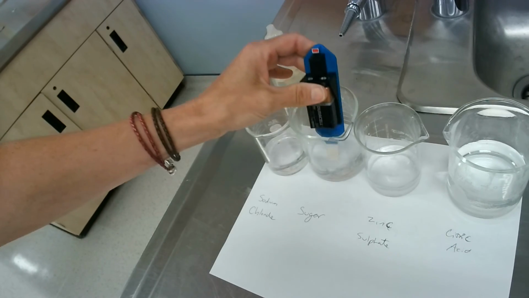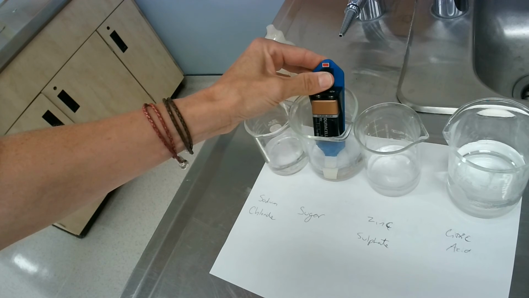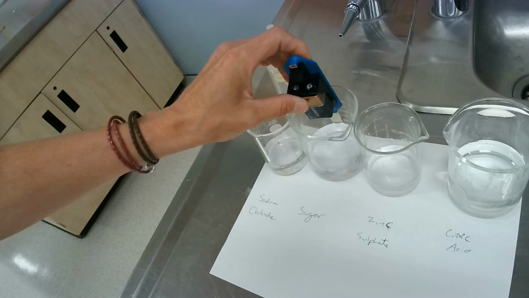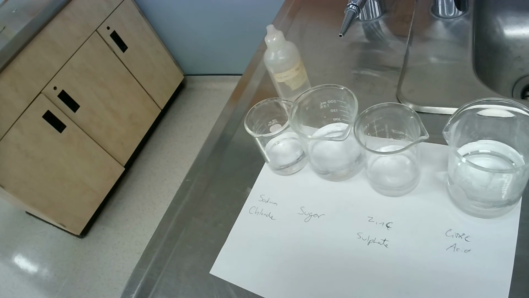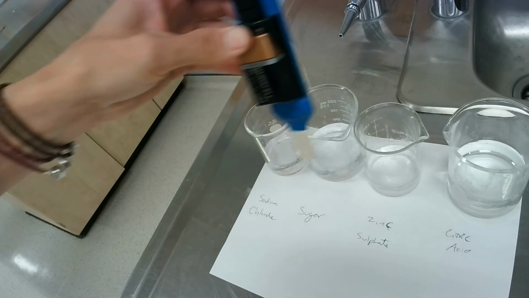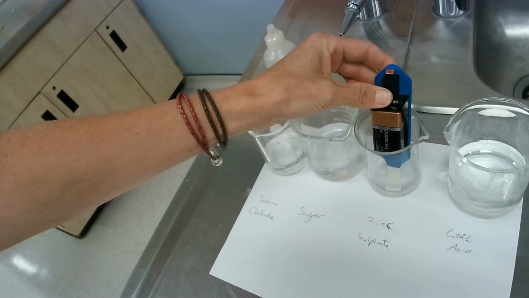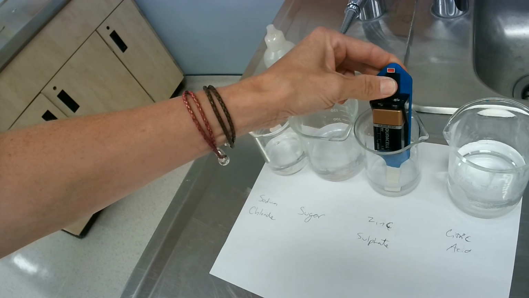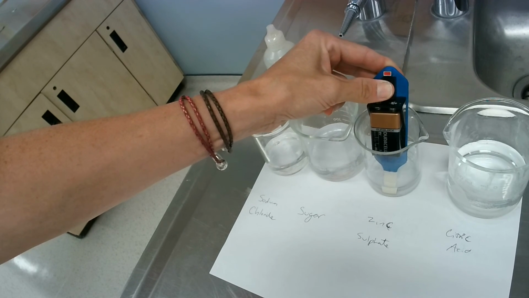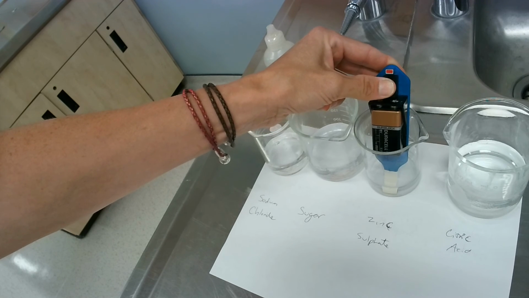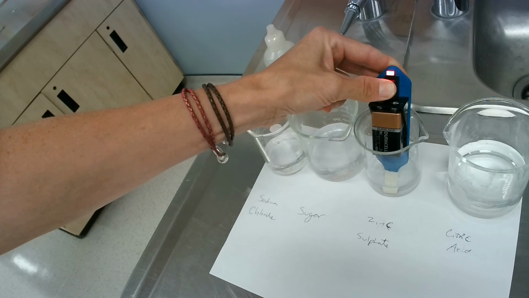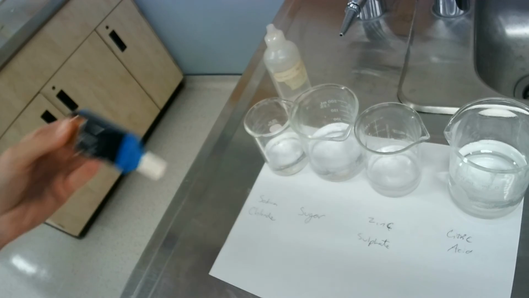Okay, next one we're testing is sugar. Sugar does not light up, okay? Clean that one off. Okay, next one we're going to go to is now zinc sulfate. I was going to say sulfide, but it's sulfate. This one is zinc sulfate. Hold it for a bit. That one did light up, okay?